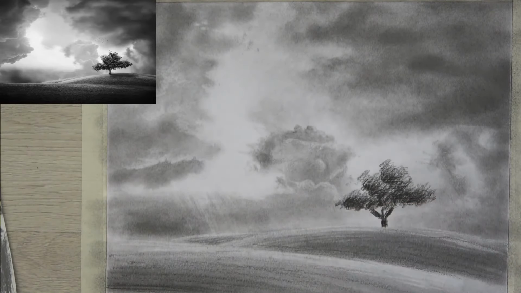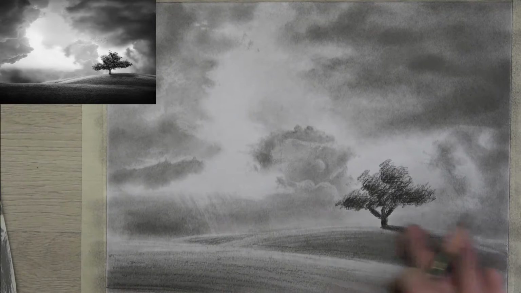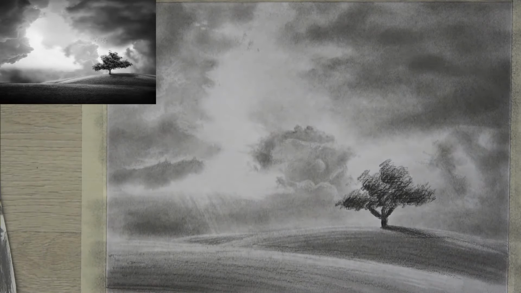Yeah, that's fine. Make sure that branch goes into there, and into there. And then we need a shadow being cast. So I'll start here from the tree and just flick outwards. Because what happens with a shadow is it starts dark against the object and then it just fades itself out. Like that.